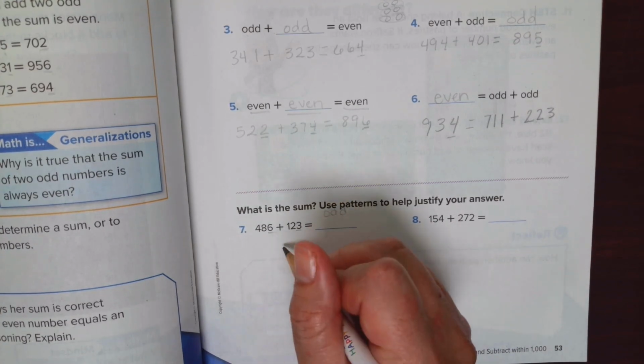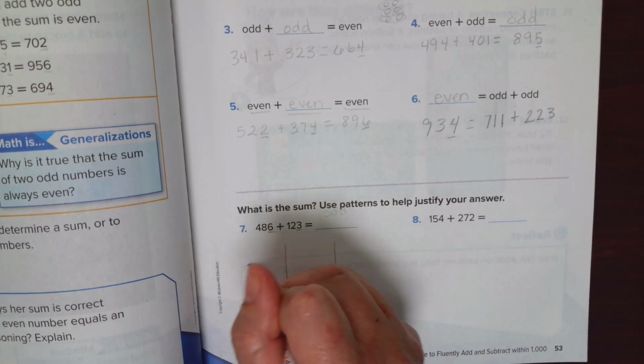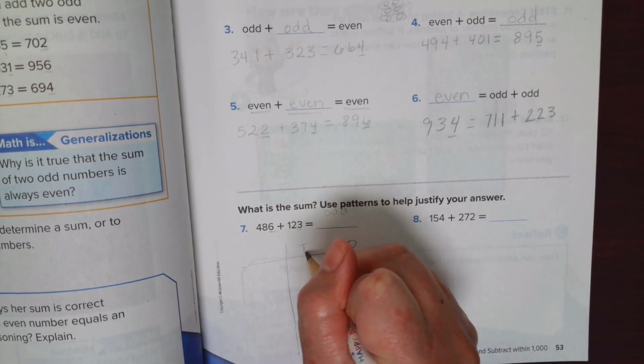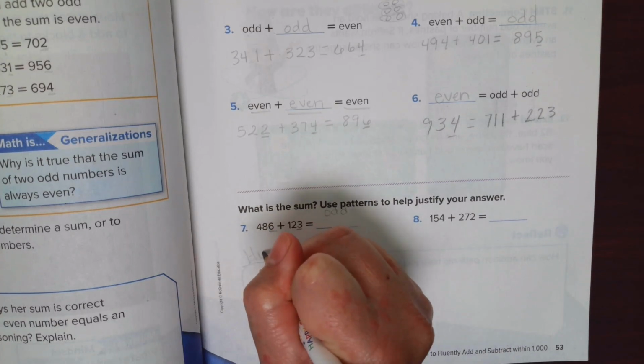how do I want to do this? So we've got this wonderful place value chart here. Ones, tens, and hundreds.